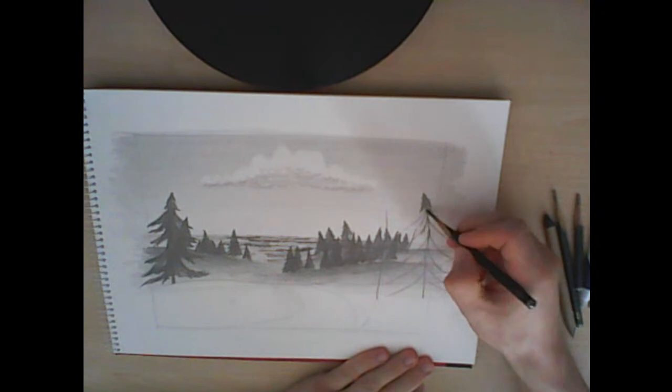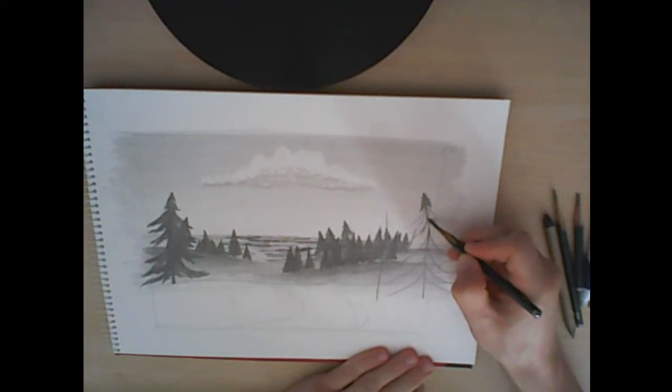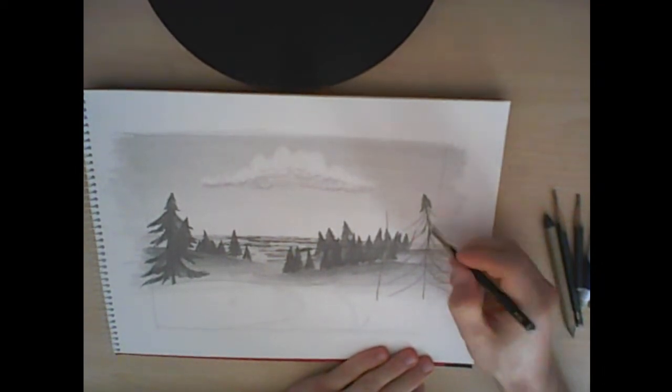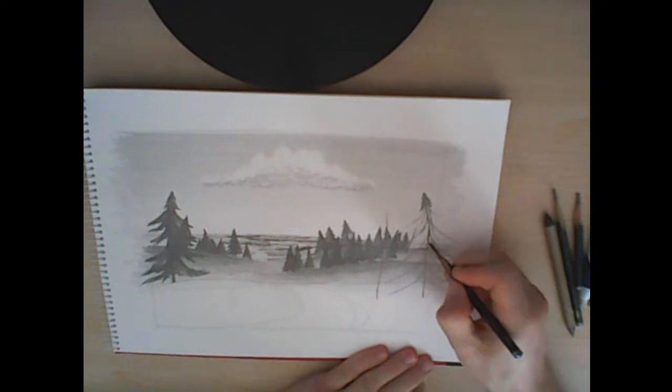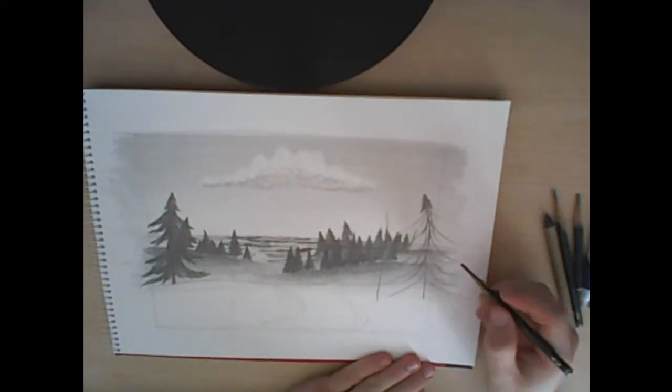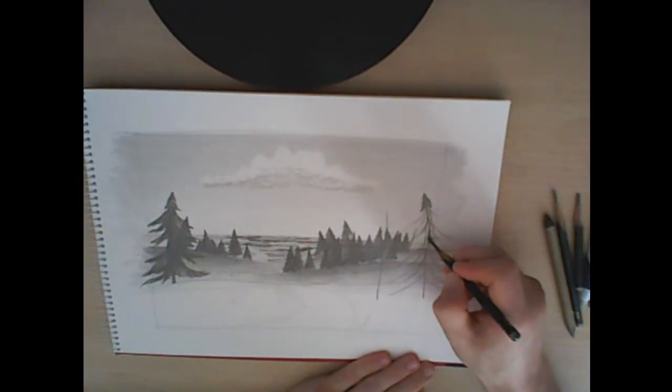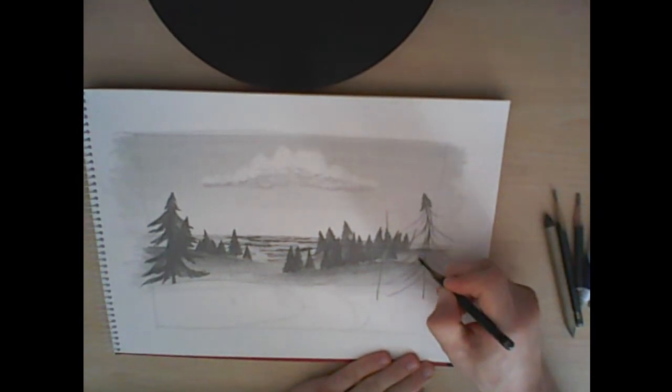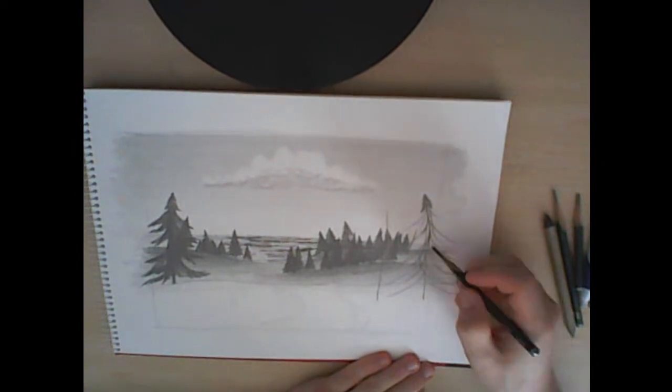So let's have some more of those. That really helps to create the impression of a three-dimensional tree. Okay, one's there, one here, one here. One maybe goes to this side and then bends to the other side.